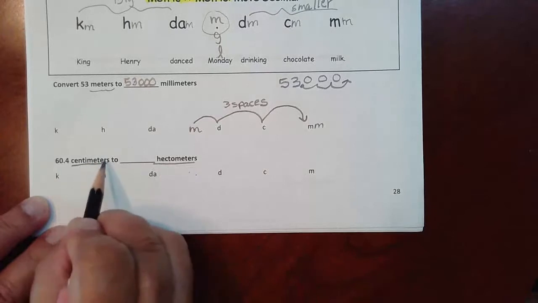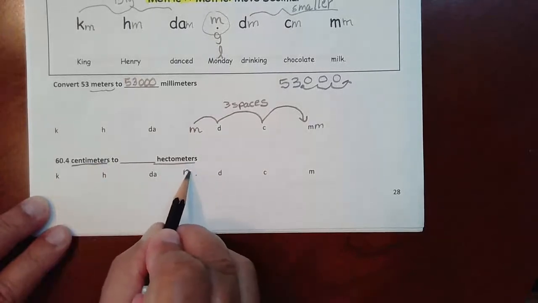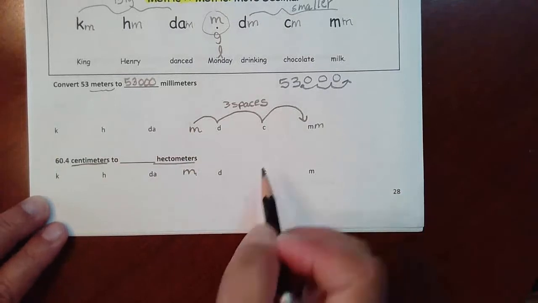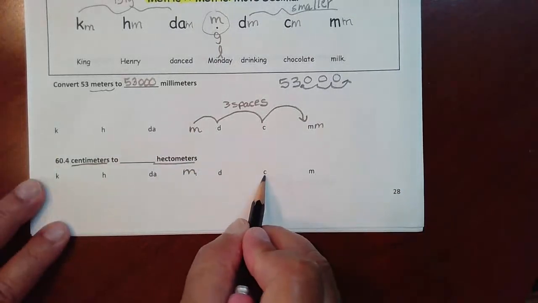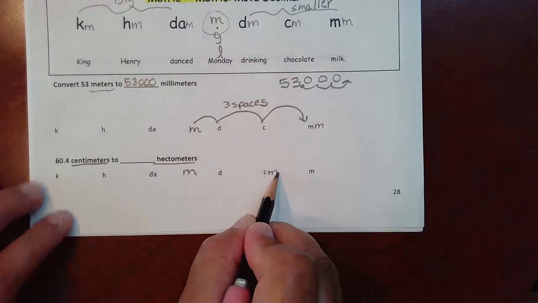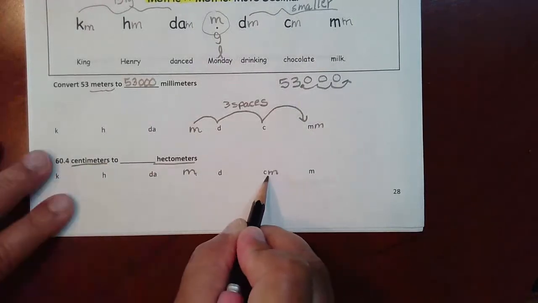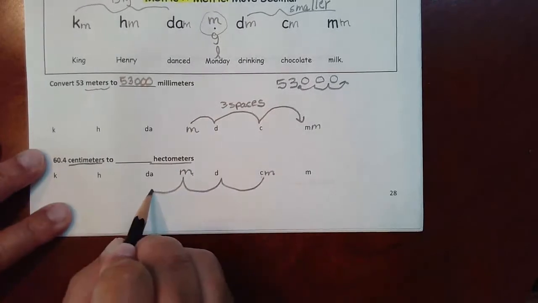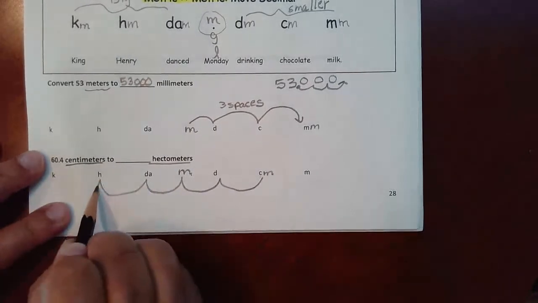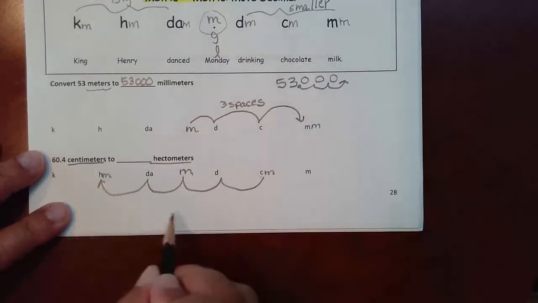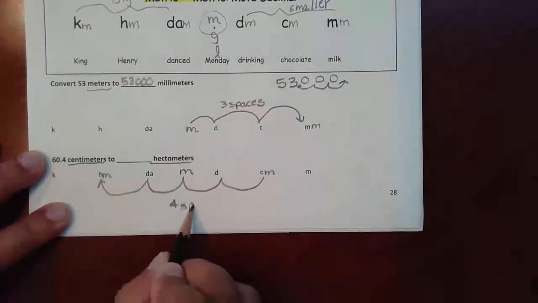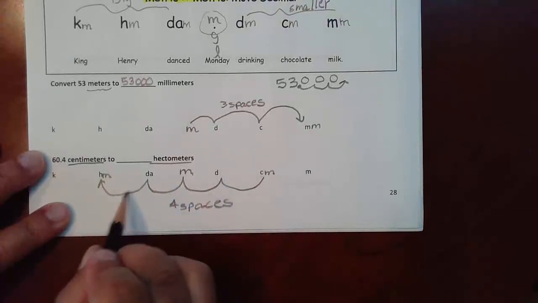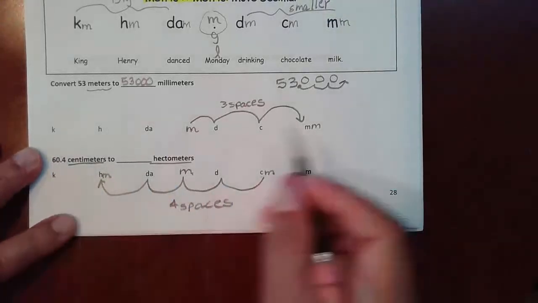Again, we're doing a problem that has to do with meters, so I'll put meters as the base unit. The base unit is the one in the middle. Okay, I'm starting at centimeters, that's what this is, and I'm going to hectometers. So I'm going to have to move 1, 2, 3, 4. H is for hectometers. So I had to move 4 spaces. 1, 2, 3, 4. And that's exactly what I'm going to do with the decimal.